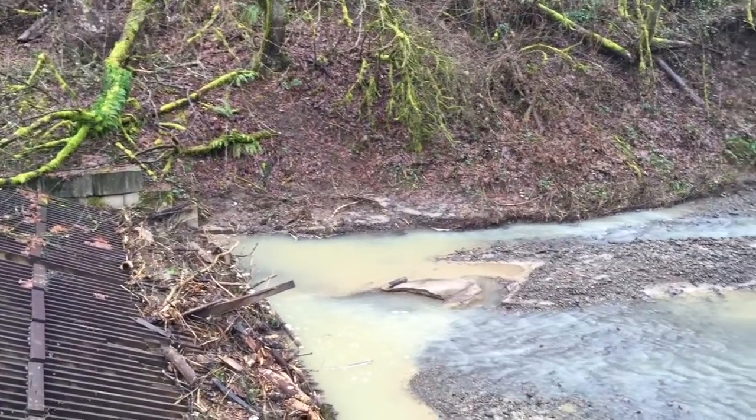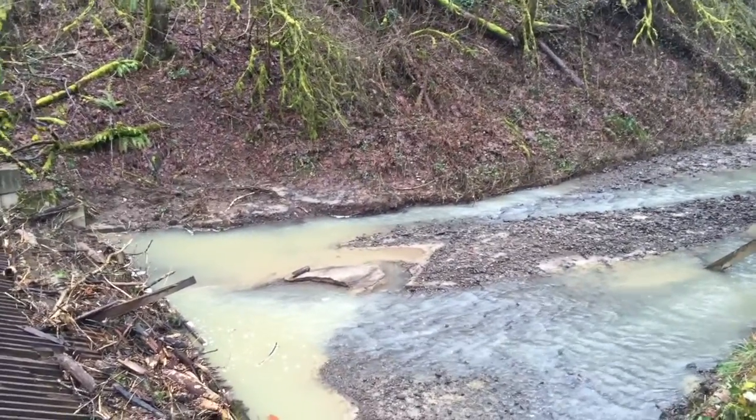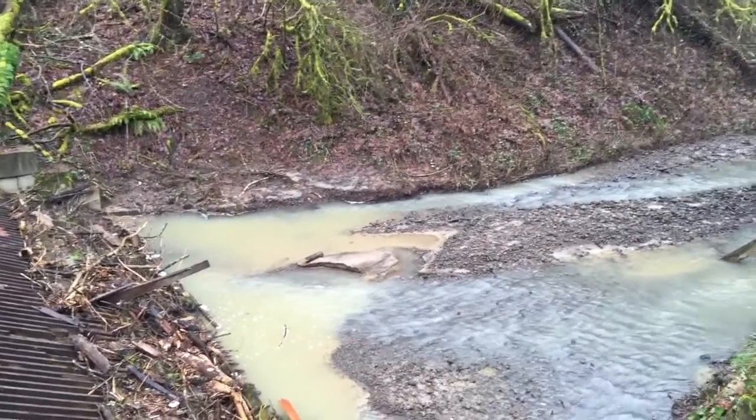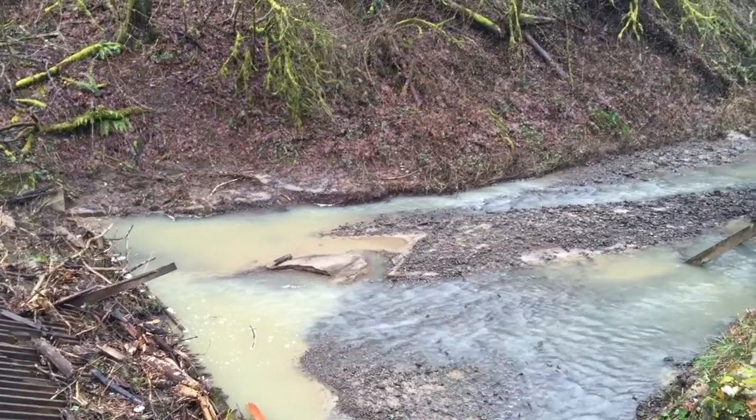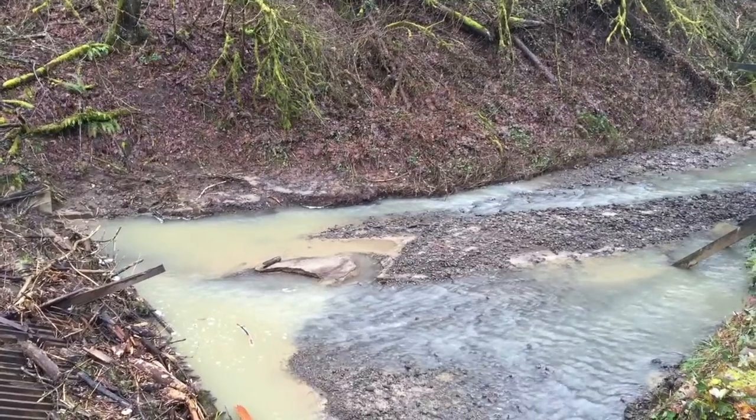On the other hand, this one, as we talked about in class, is fed by base flow. So it has enough of a base flow component that it maintains water throughout the course of the year. So this is a perennial stream rather than an intermittent stream like the other.